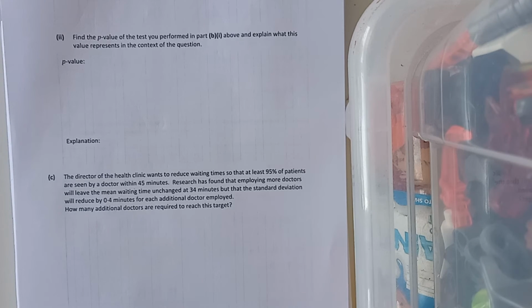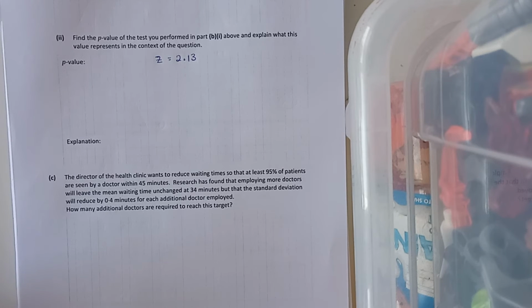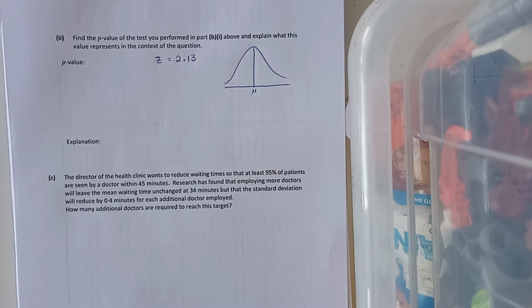They want us to find the p-value of the test. Now, what's handy about having done the test statistic in the previous part of the question and not just the confidence interval is that the test statistic is actually a calculation that you need to get the p-value. So straight away, I'm going to write that down. So Z is 2.13. So what I'm trying to figure out now is what are the chances of being that far away from 34 if 34 was in fact the mean?